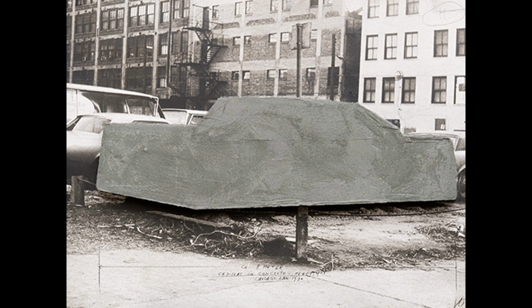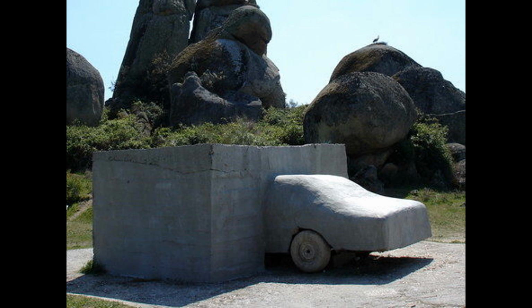Wolf Vostell is a Fluxus artist from Germany, and the Fluxus art movement had a lot of philosophies about art and life. This piece he called Traffic Jam or Circulation Bloquée, same thing in French. And he took a classic car. I can't remember what kind of car it is. I guess it's a Cadillac in concrete. That's what it says down there. And he casts it. The actual car is trapped in the concrete, and then it's left out on the street. Here's another variation.